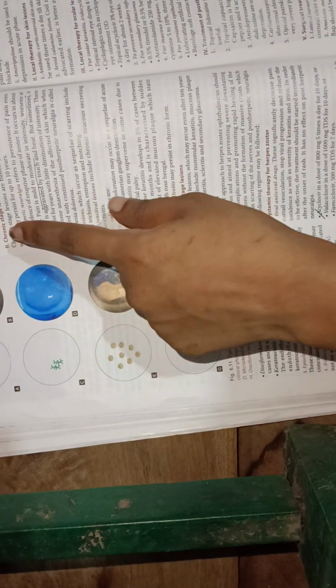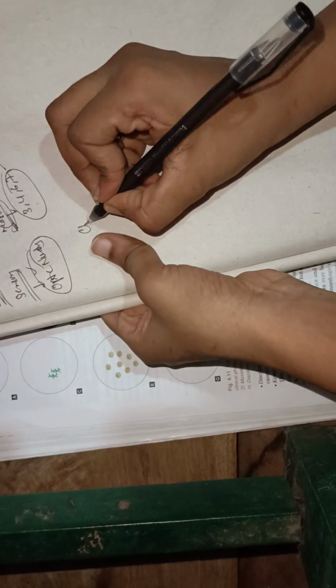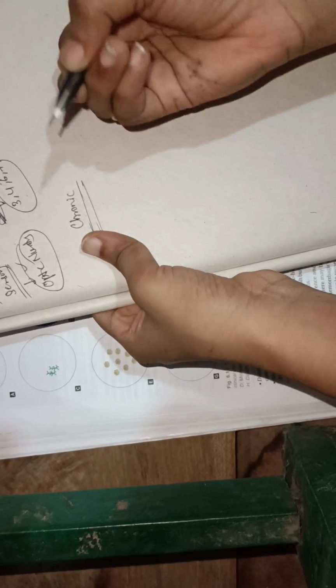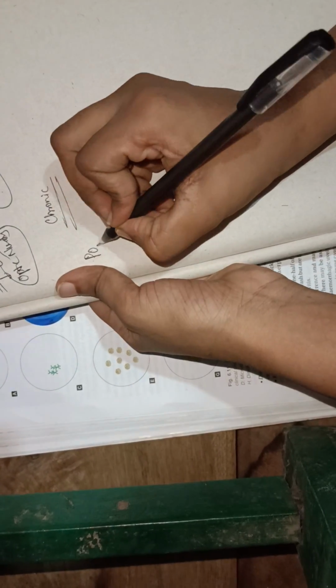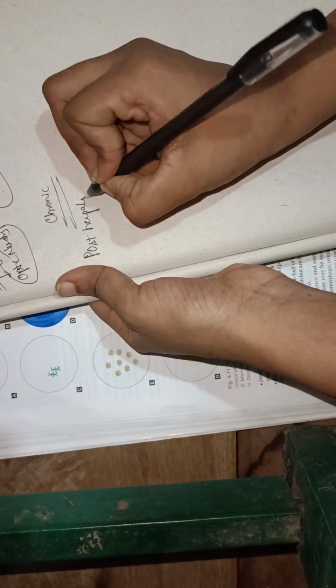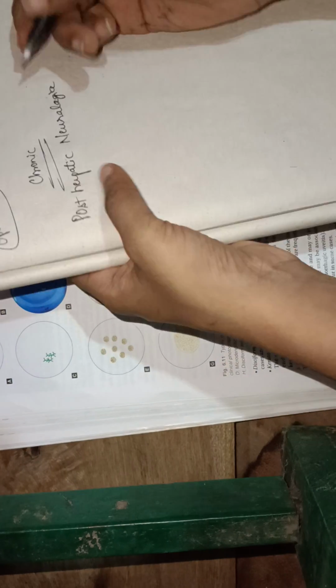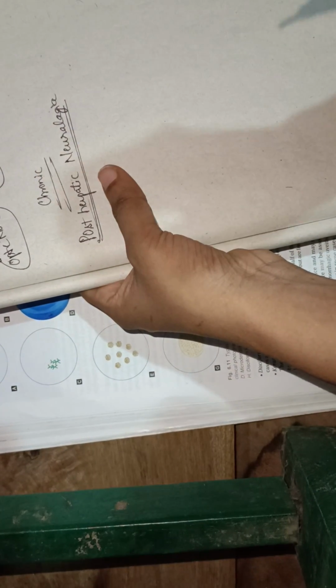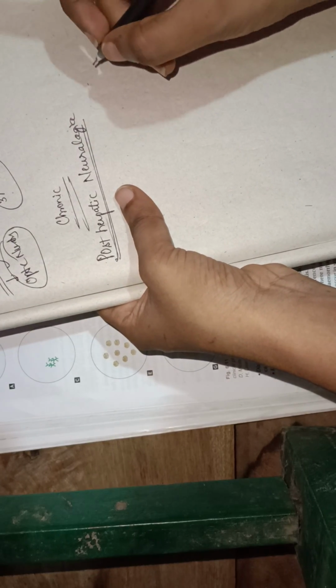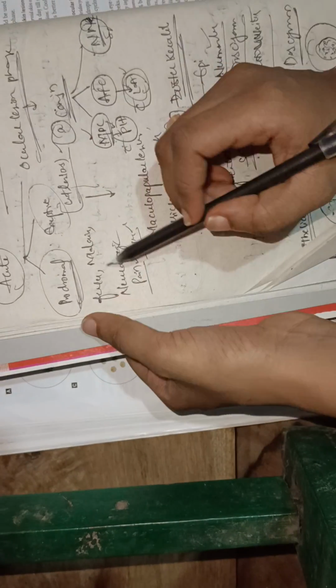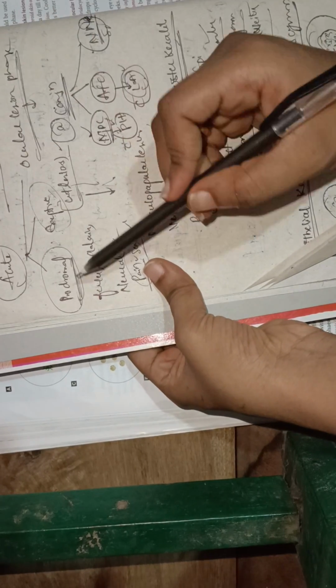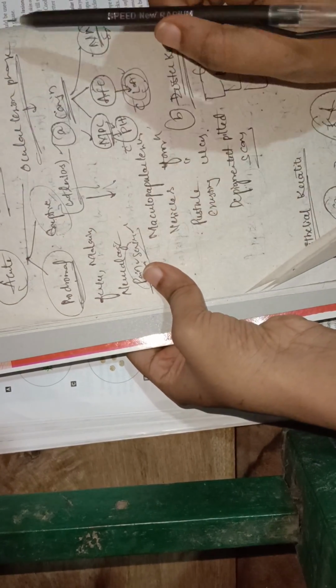Next, after the acute phase we should discuss the chronic phase. The chronic phase is very easy. The chronic phase is called post herpetic neuralgia, which is important. What is post herpetic neuralgia? Severe pain is present in it. In the acute phase, pain was only in the prodromal stage. But in the chronic phase, after the eruptive stage they have persistent pain.